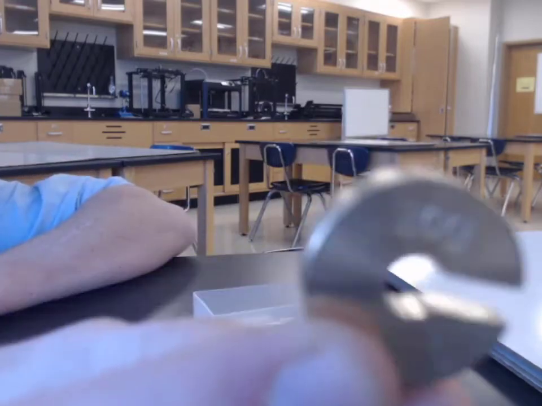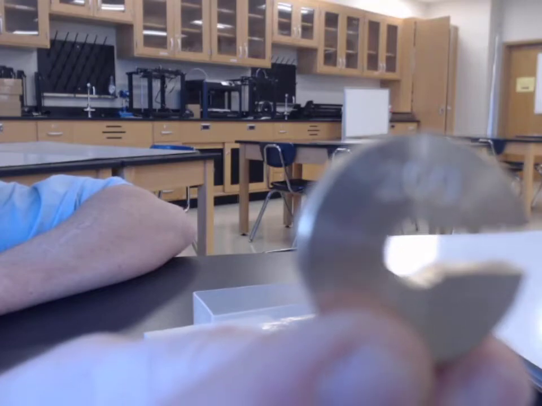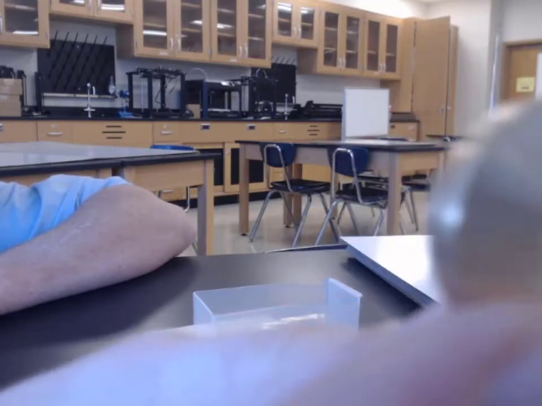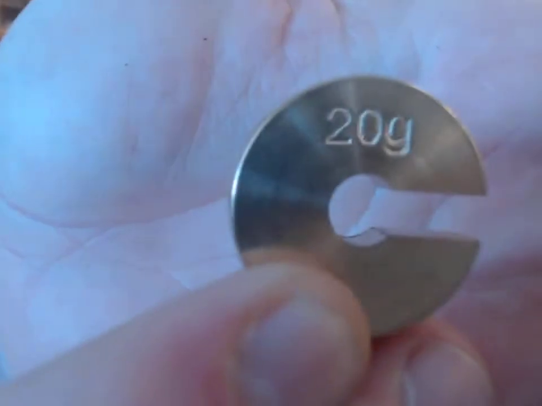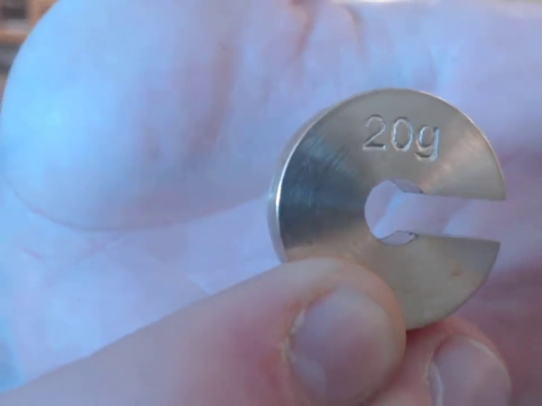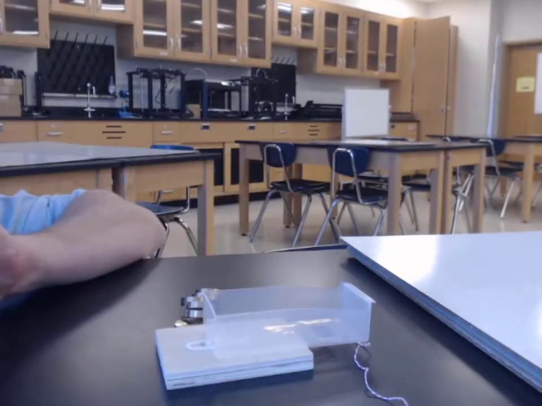Each one of these circular weights has this mass. Each one of the circular weights this size has this amount of mass. So I'll tell you how many I'm adding each time. We'll probably do 2 at a time. I don't know. We'll see what happens.